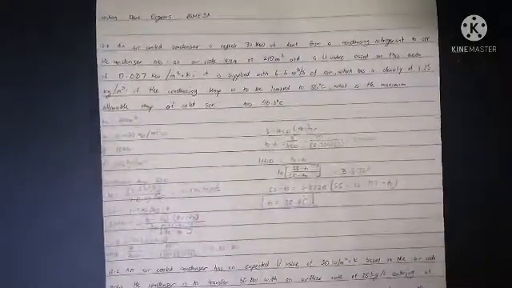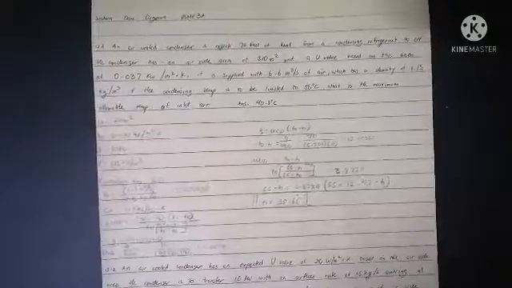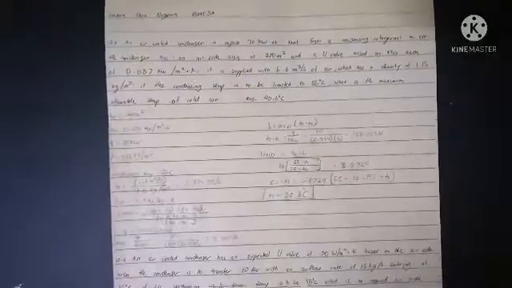It is supplied with 6.6 cubic meters per second of air, which has a density of 1.15 kilograms per cubic meter. If the condensing temperature is limited to 55 degrees Celsius, what is the maximum allowed temperature of inlet air?